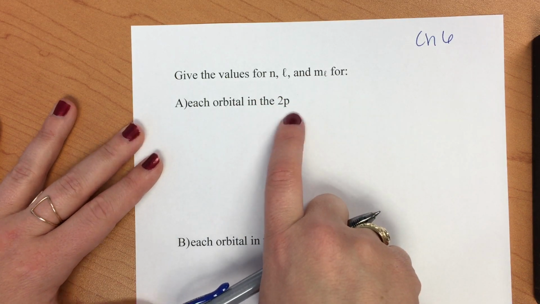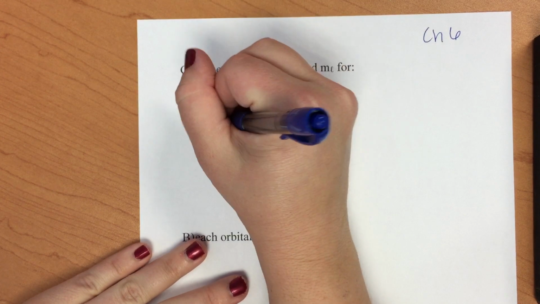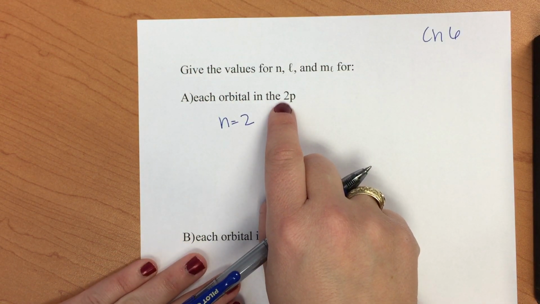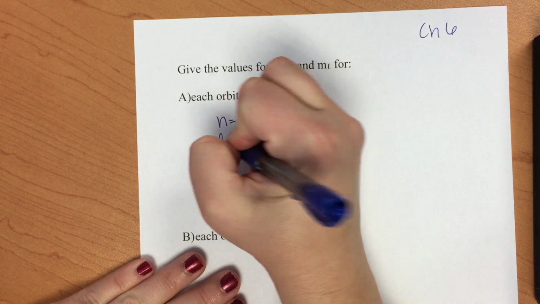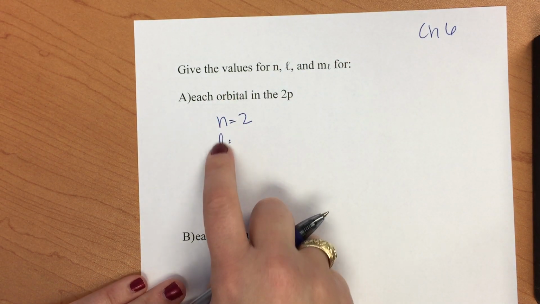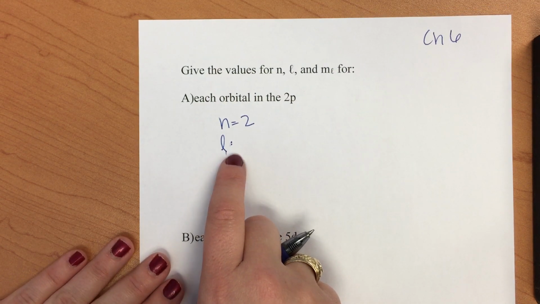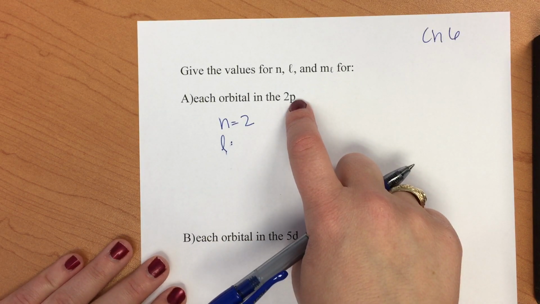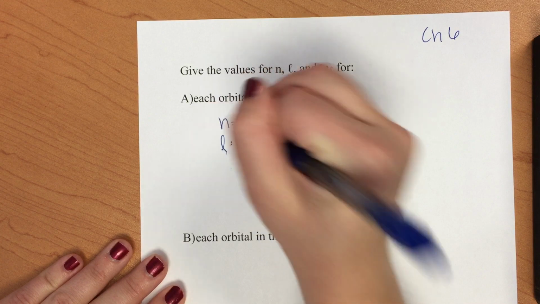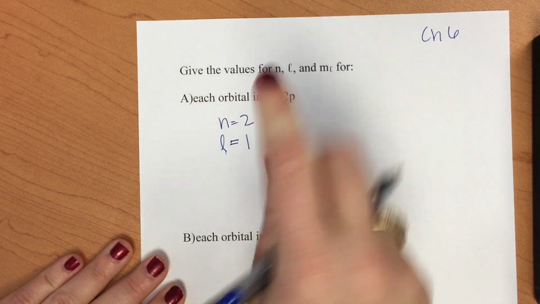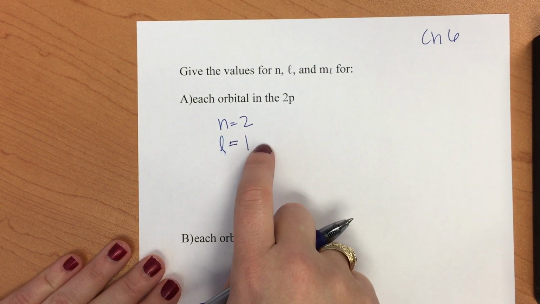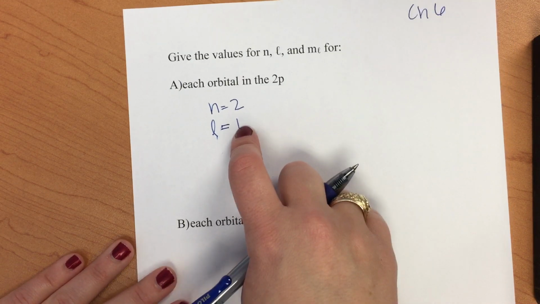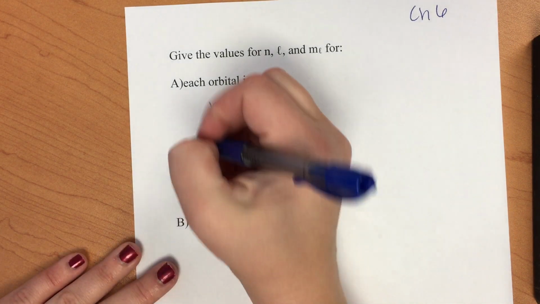So when we talk about the 2p, n is going to equal 2, right? As identified by the large number here. So L is the subshell, or the type of orbital, and so the p orbital corresponds to L equals 1. Okay, so for all of the orbitals in the 2p, their n is going to equal 2, L is going to equal 1. So the next question is the m sub L.